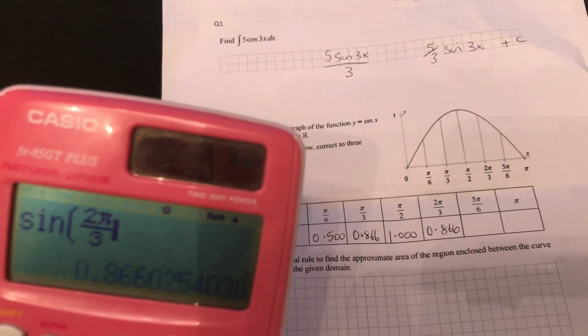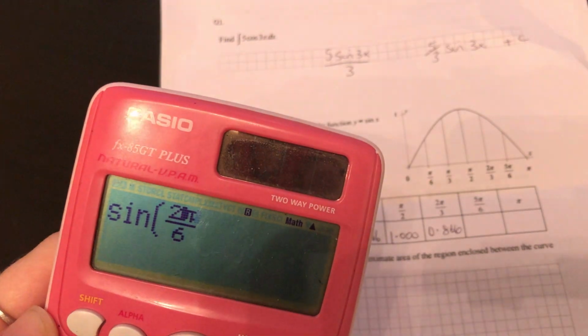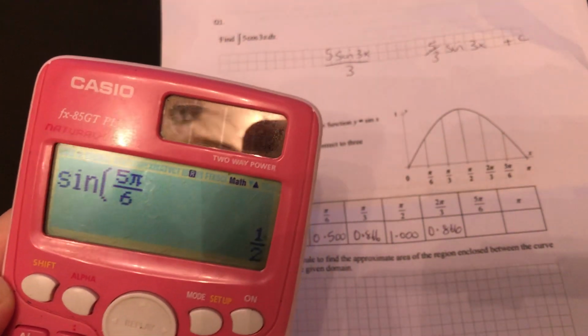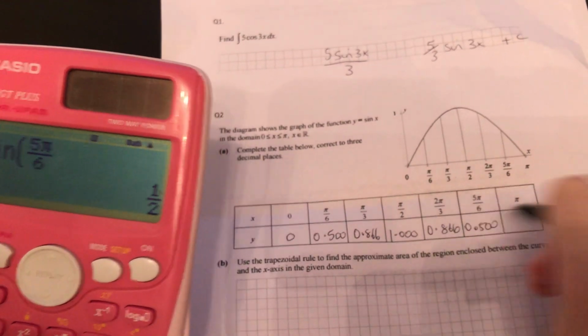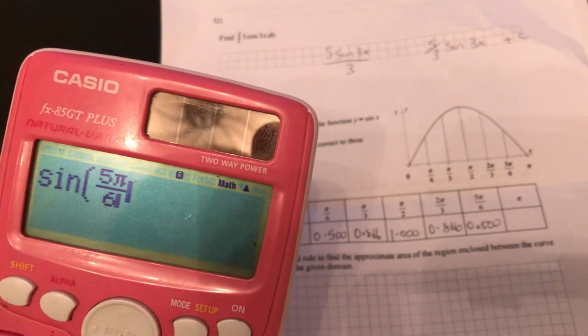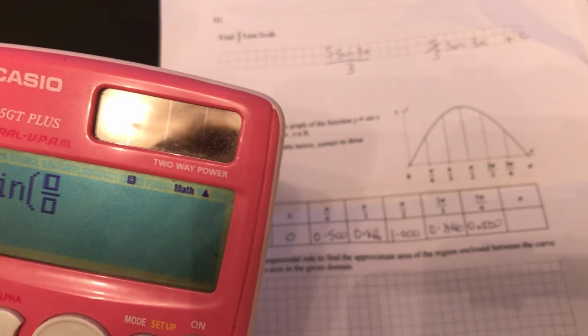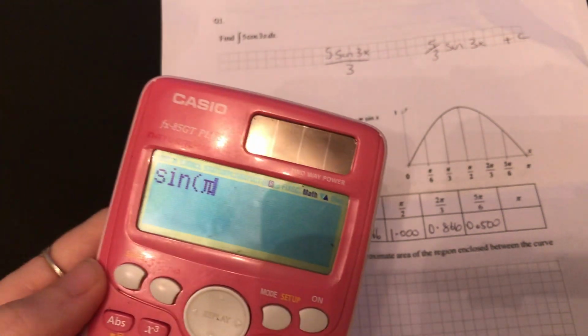Then 5 pi over 6, sine of 5 pi over 6. And then the sine of pi, pretty sure, should be 0 again.